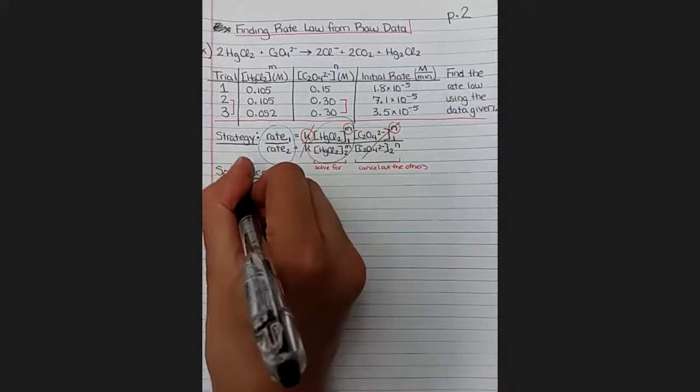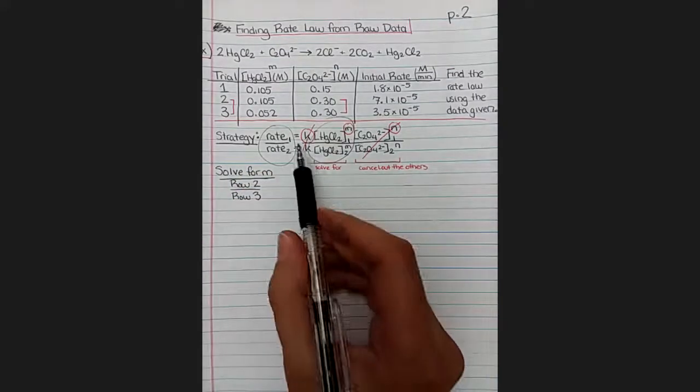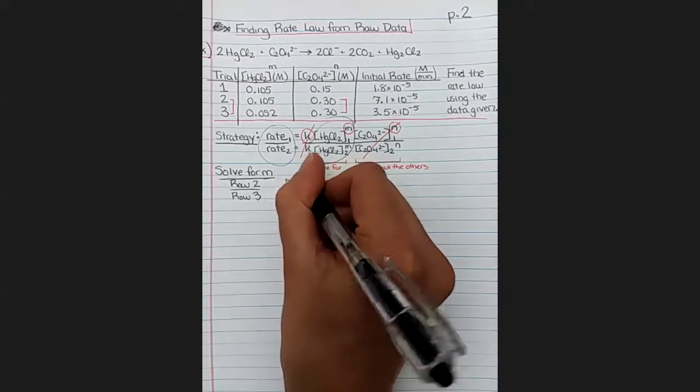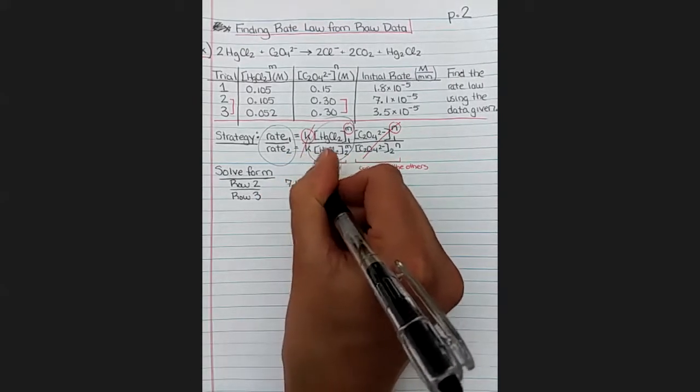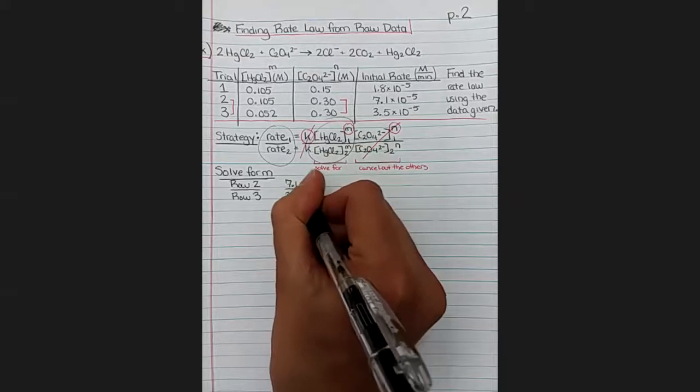So when I look at the oxalate concentrations, I see trial 2 and 3 have matching values for oxalate. So I'm going to choose those two. I'm going to choose row 2 and row 3. Okay, so now we're going to set up our rate law ratios. So the first thing is the rate. That's over here. So for trial 2, the rate is 7.1 × 10^-5. And for trial 3, the rate is 3.5 × 10^-5.